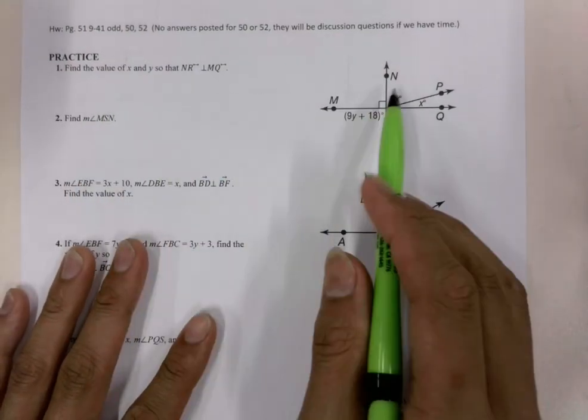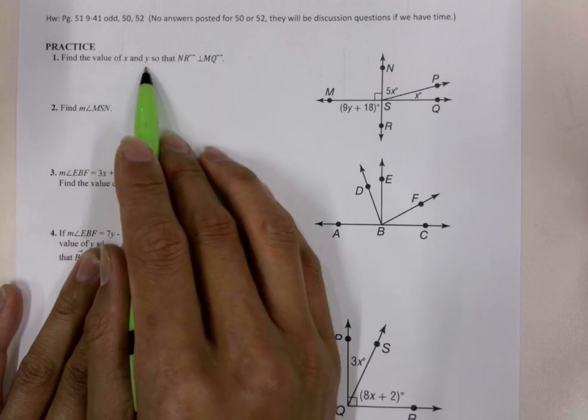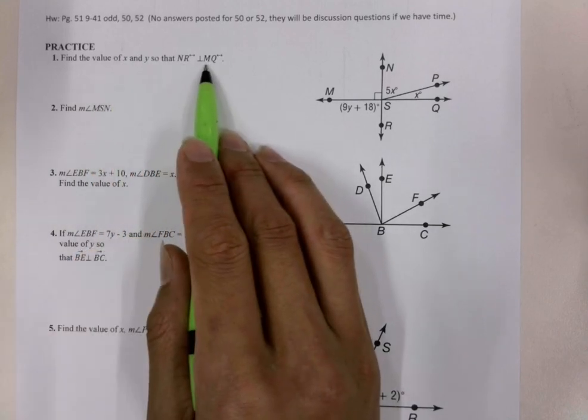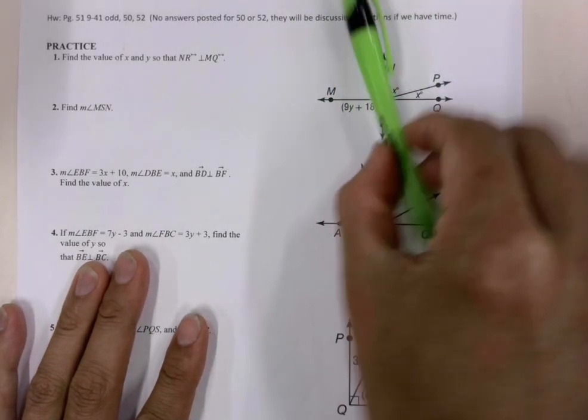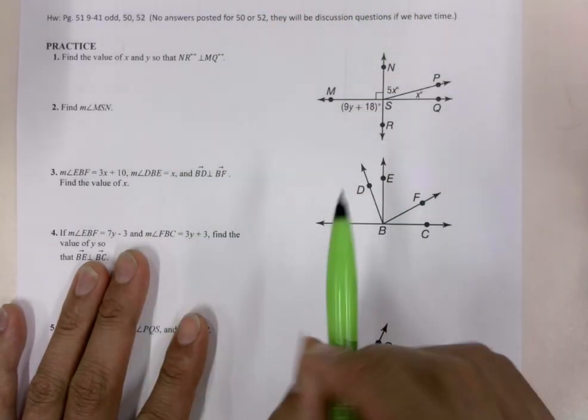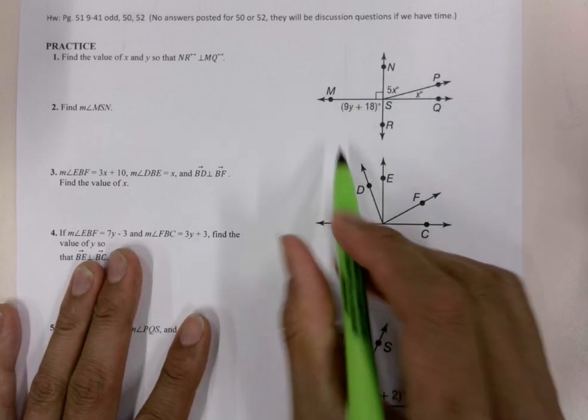So now we have some more practice problems. On this one we want to find the value of x and y so that NR is perpendicular to MP. So NR is this line, MP is that line. If they're perpendicular, that means every quadrant is equal to 90 degrees.